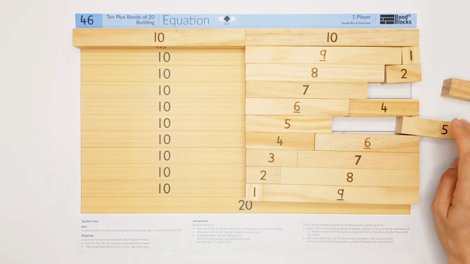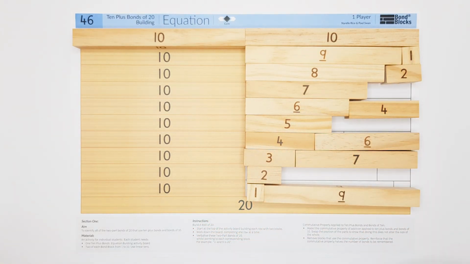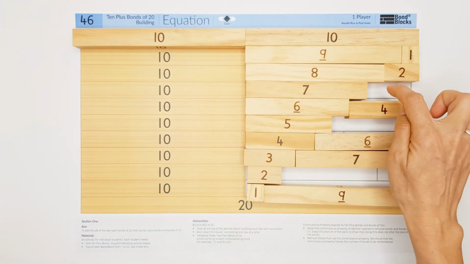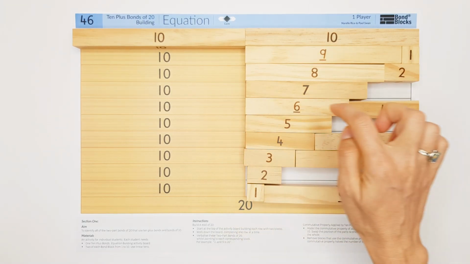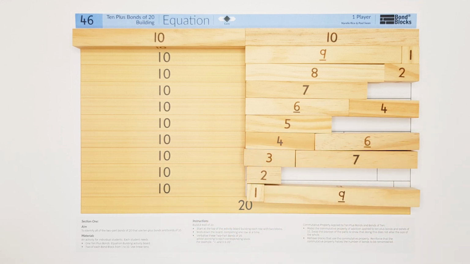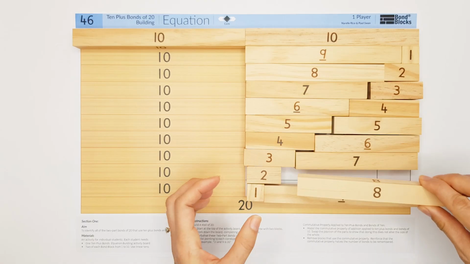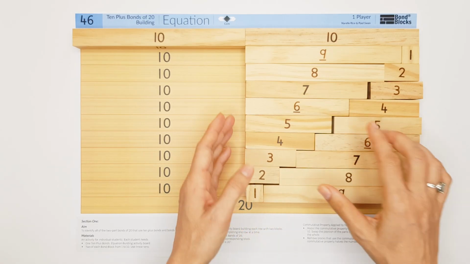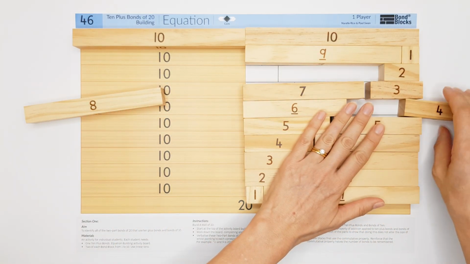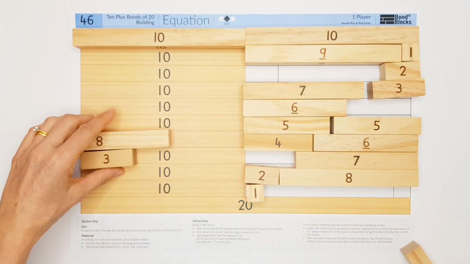Now I can remove different blocks and repeat like we did earlier. 17 and 3 is 20, 15 and 5 is 20, 12 and 8 is 20. You could also remove blocks from this side and do what I just did. Or you could remove random blocks from differing sides. And this could be a little bit more difficult.